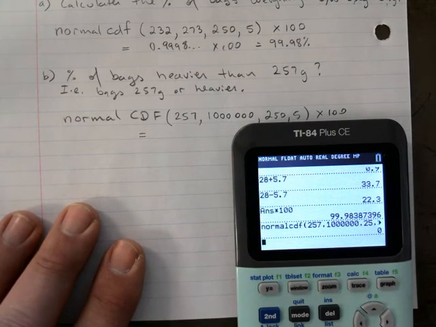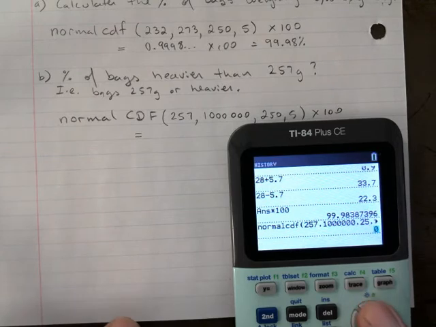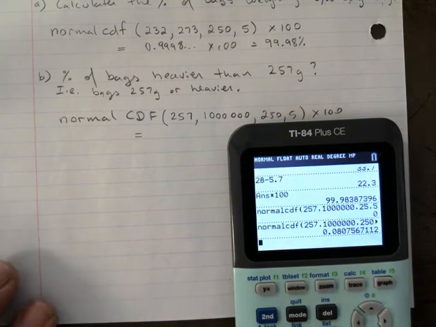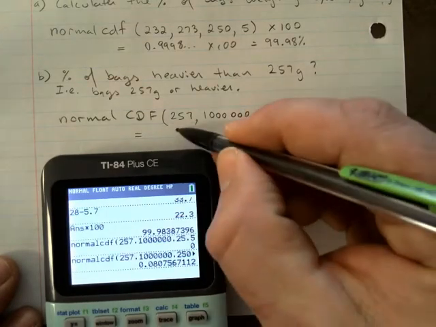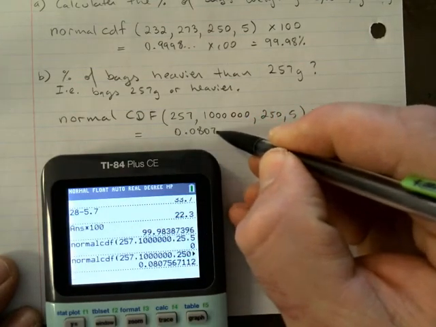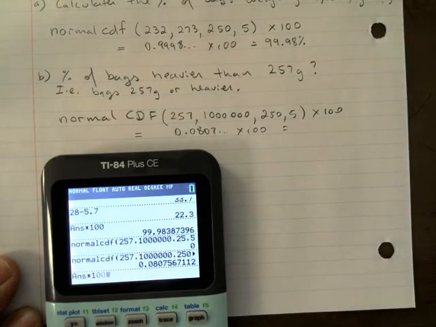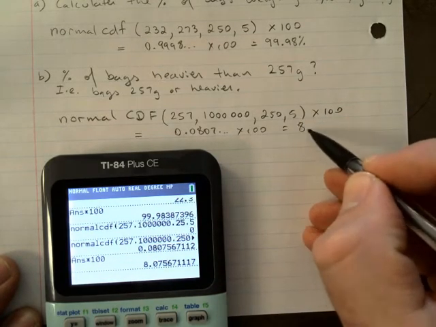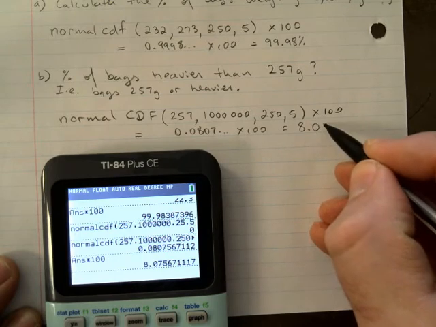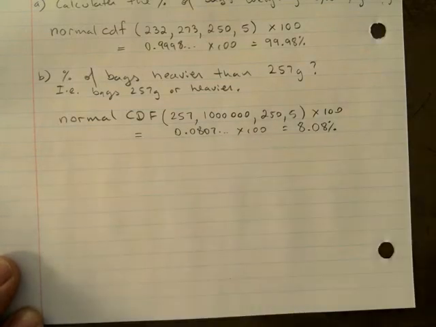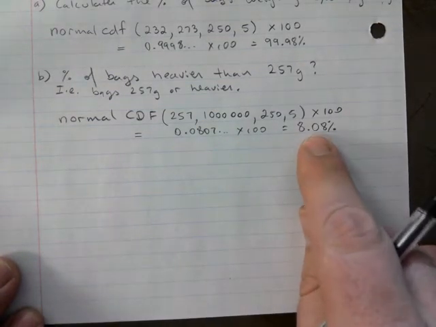What happened there? Oh yeah, you saw my mistake, don't you? You're laughing. That's all good. I put in 25. It's 250, comma 5. Close the bracket. There we go. So it's 0.0807 dot dot dot times 100. Use all the decimals, right? And so it's 8.08% of bags you are expecting. That's the likelihood of that happening.